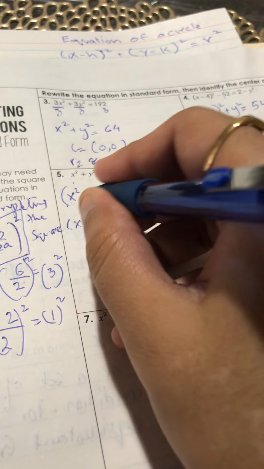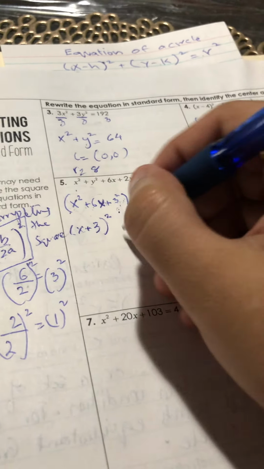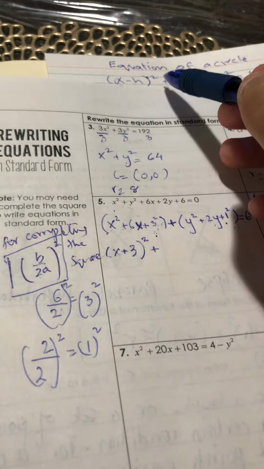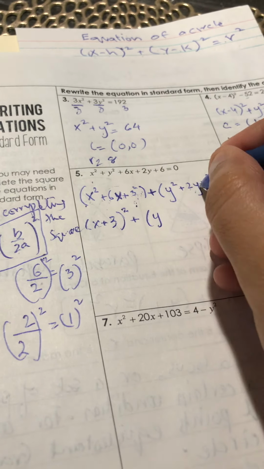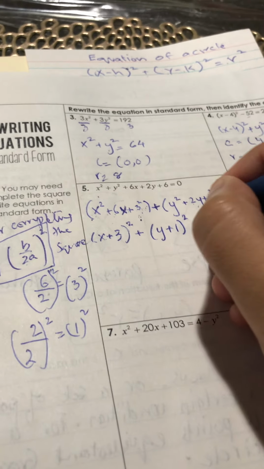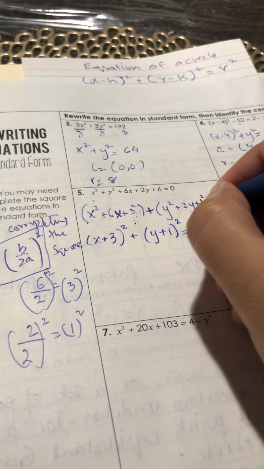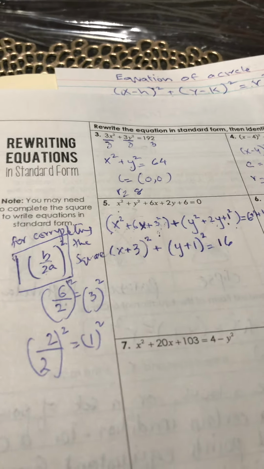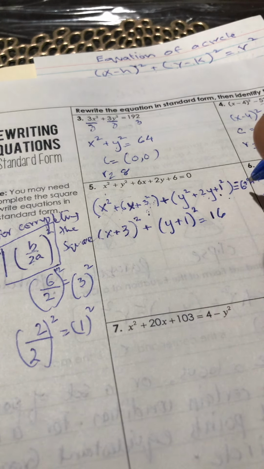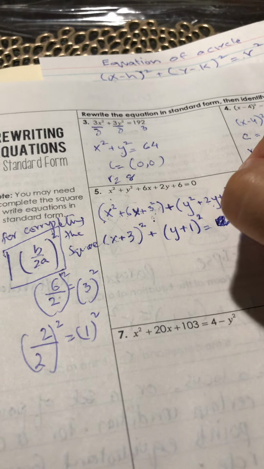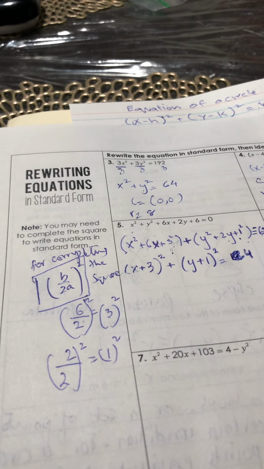I'm going to write x plus, because both are plus, 3 squared, plus y plus 1 whole squared, because in the standard form there's a plus in between the x and y terms, equals 10 plus 6 is 16. Sorry, it was negative 6, guys, because 6 moved to the other side becomes negative 6. Negative 6 plus 9 is 3, 3 plus 1 is 4.